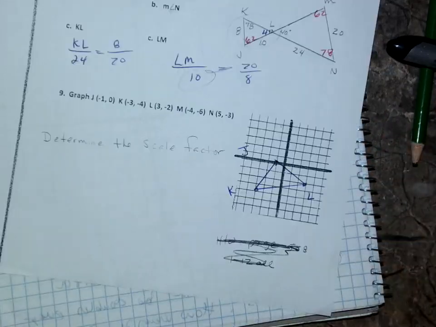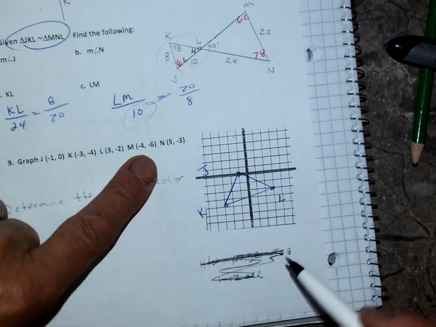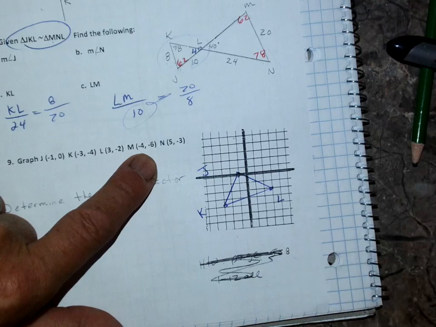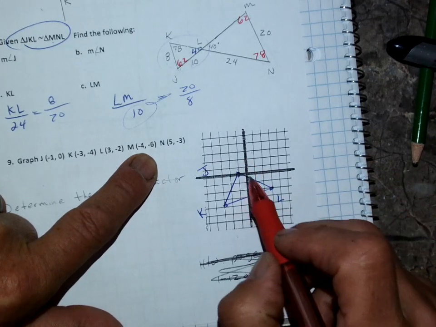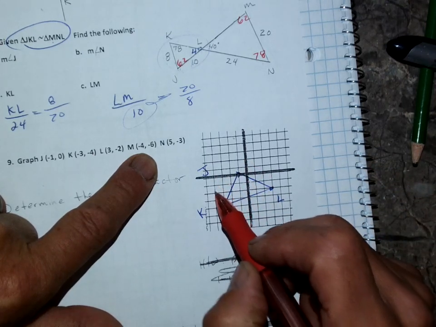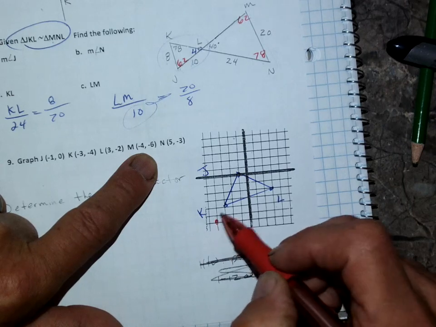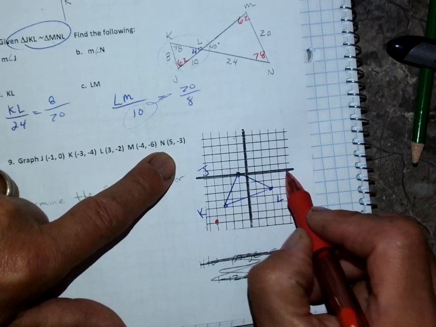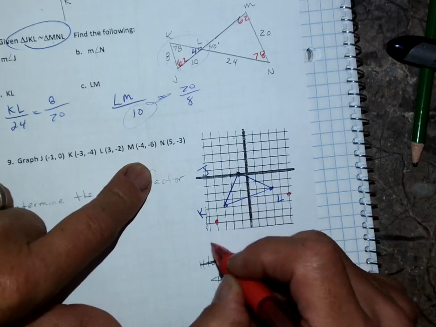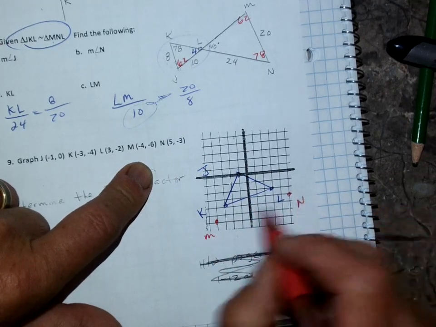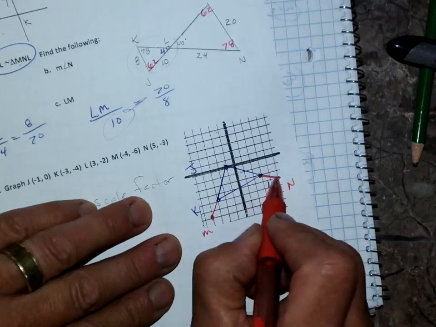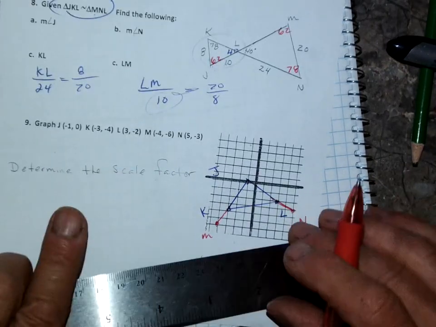My second triangle. M is at -4, 1, 2, 3, 4. And then -6, 1, 2, 3, 4, 1, 2, 3, 4, 5, 6. And then 5, 1, 2, 3, 4, 5, 1, 2, 3. Okay, so this is my M, my N, and if I make this triangle go a little bit further like this, I will get 2 triangles. Okay.